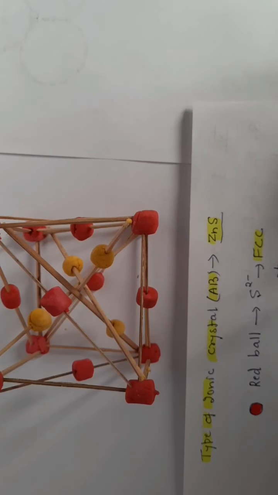Actually 4 longest body diagonals are there in a cubic unit cell and each contains 2 tetrahedral voids. So the total number of tetrahedral voids present in this unit cell is 8. But all the tetrahedral voids are not occupied by the zinc ion. Zinc ion is only occupying half of the tetrahedral voids created inside the unit cell.